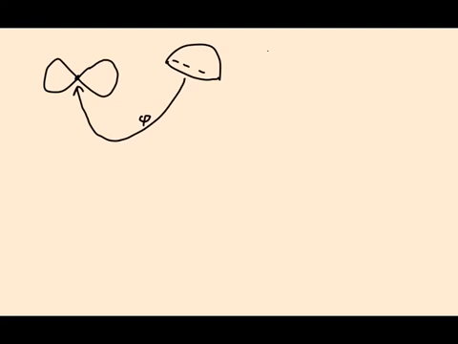This is often written as X union phi D^k. In this example, it's D^2. Right, so if I glue all the points in the boundary to that single point, what I end up with is a circle and a sphere all wedged together at a single point.